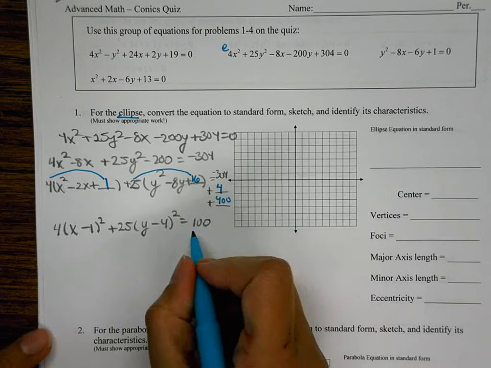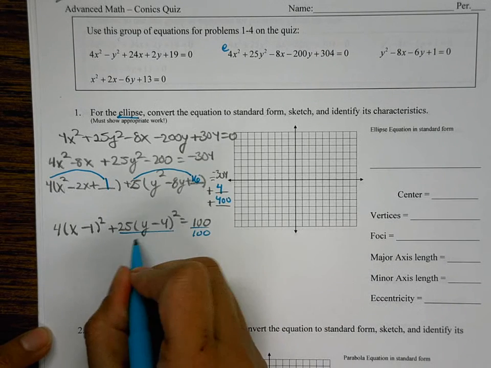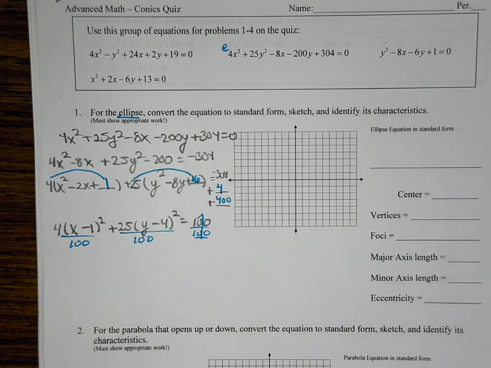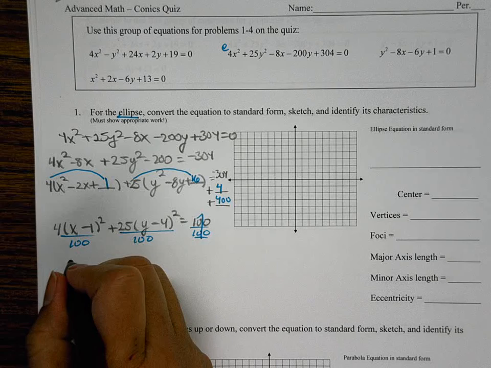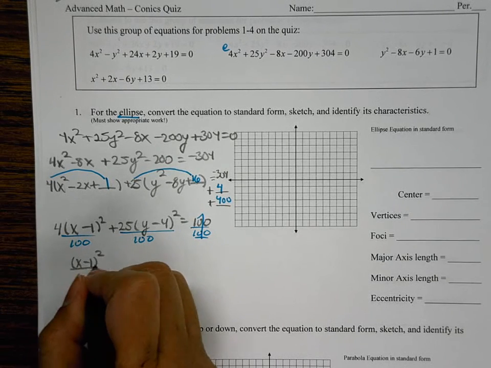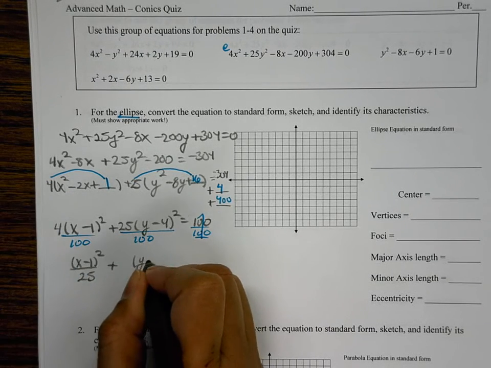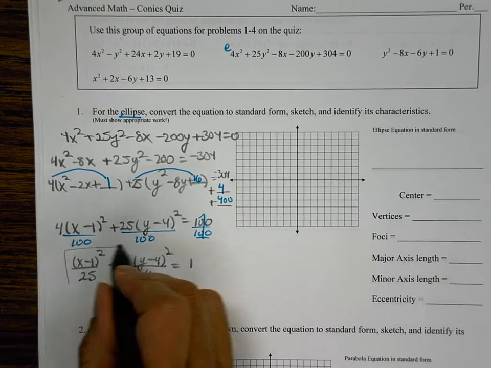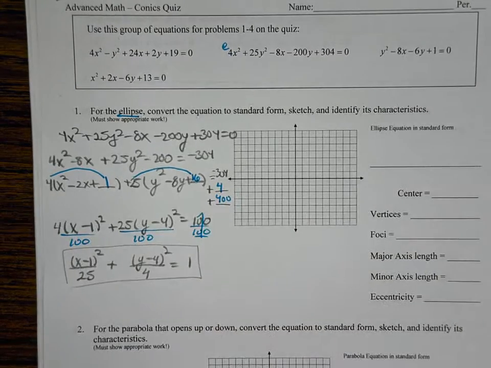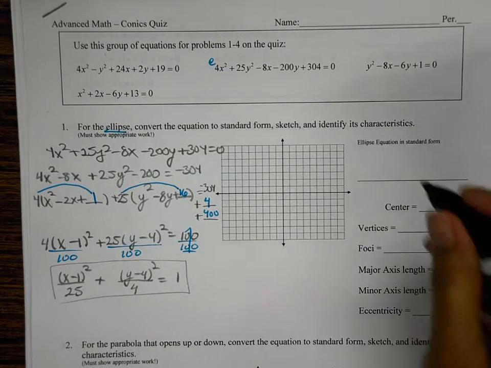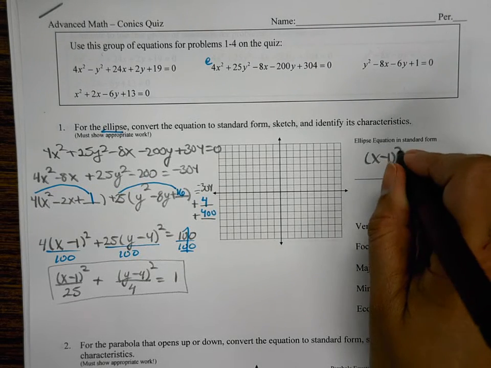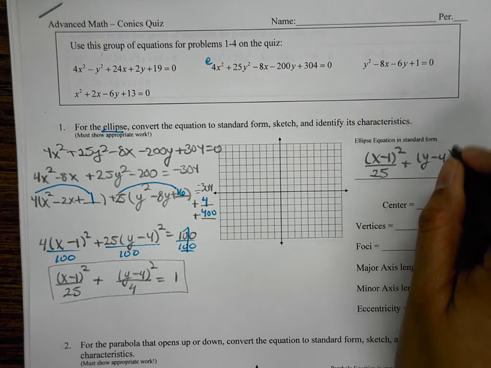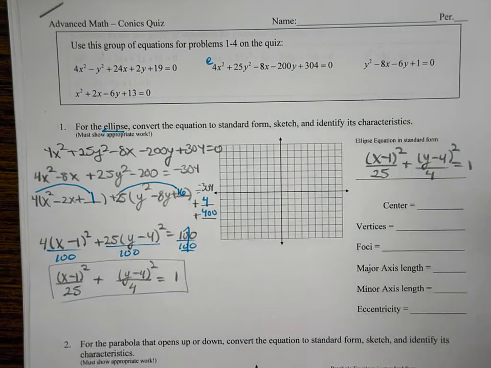Divide everything by 100 and reduce. You get x minus 1 squared over 25 plus y minus 4 squared over 4 equals 1. Whew. Okay. That there is your equation in standard form: x minus 1 squared over 25 plus y minus 4 squared over 4 equals 1.